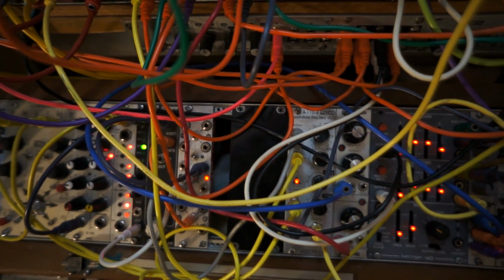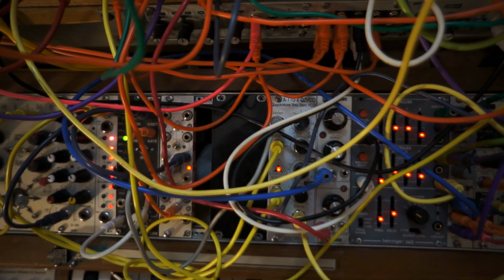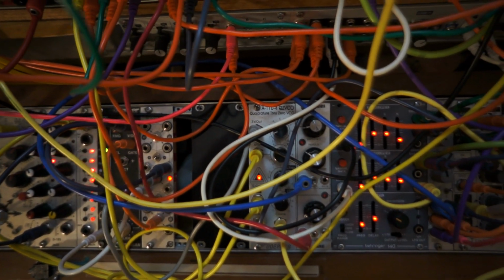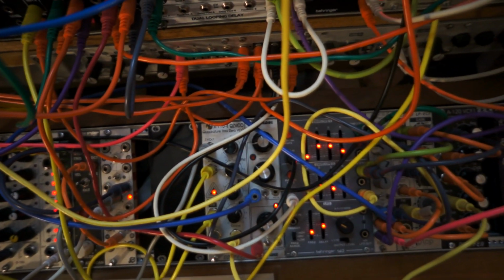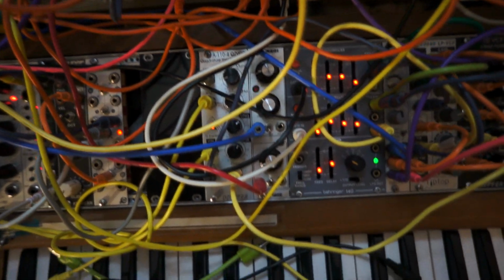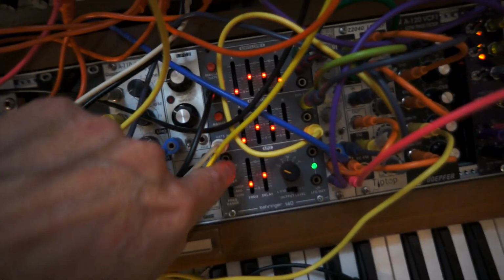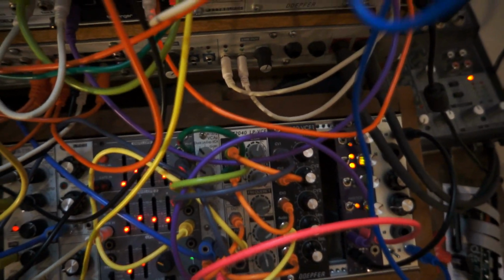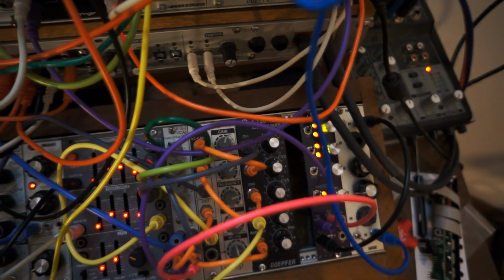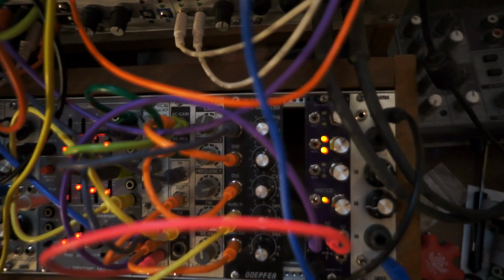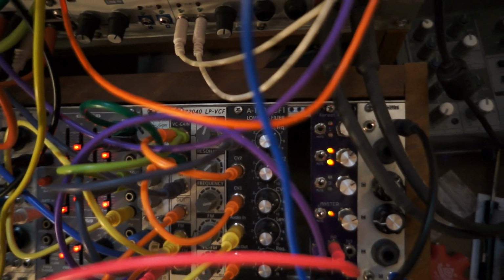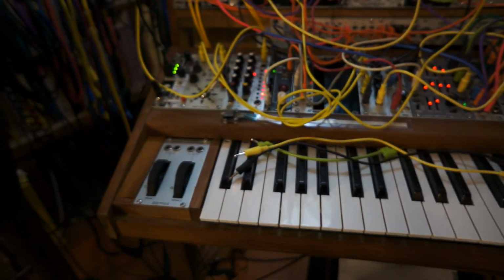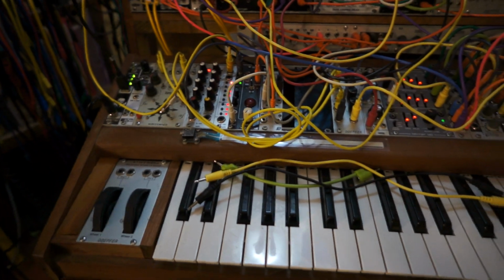then over here we've got a through zero Doepfer and a little cheap Behringer Roland 80SR knockoff, and a little Prophet filter and a Moog ladder filter, and a prototype 3-channel mixer that a friend gave me, and of course the keyboard that I built, which is still going strong.